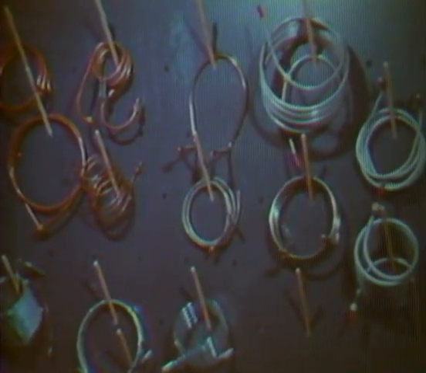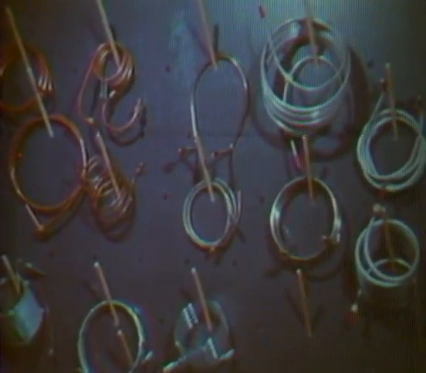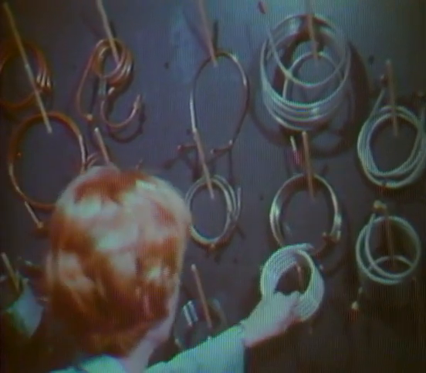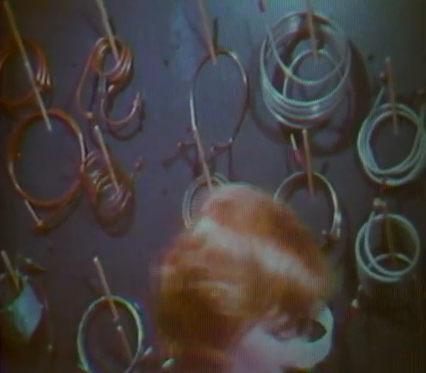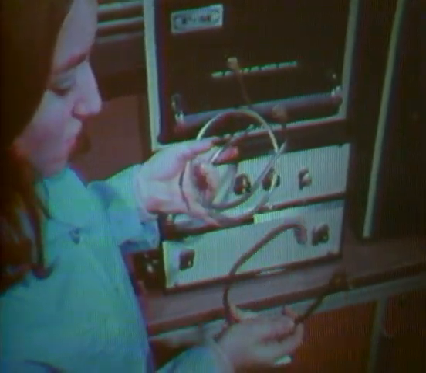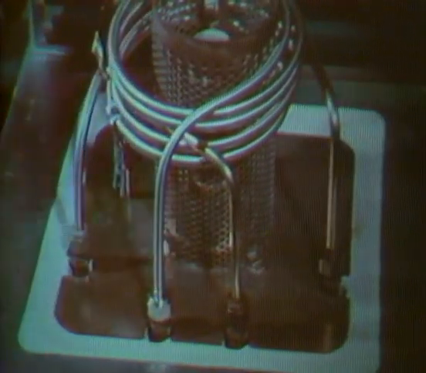The column is the heart of a gas chromatograph, and choosing the proper one is very important. There are two basic types, packed and open tubular. The shape of the column is determined by the geometry of the column oven. Coiled columns permit the use of small ovens. If a U-shaped column is preferred, the instrument requires a larger oven.